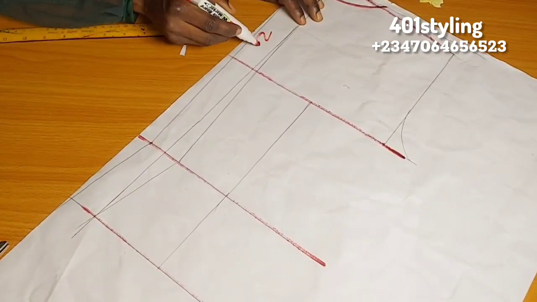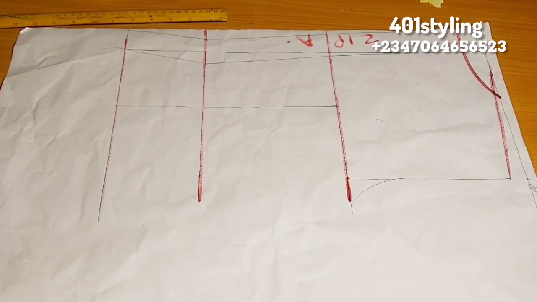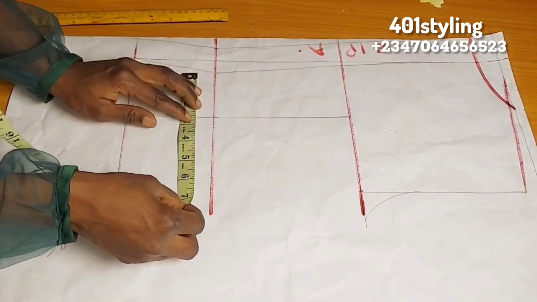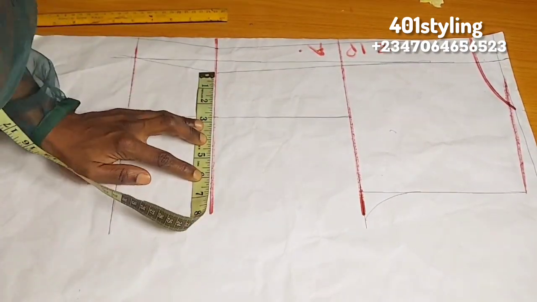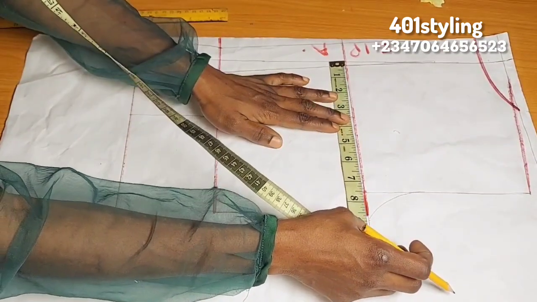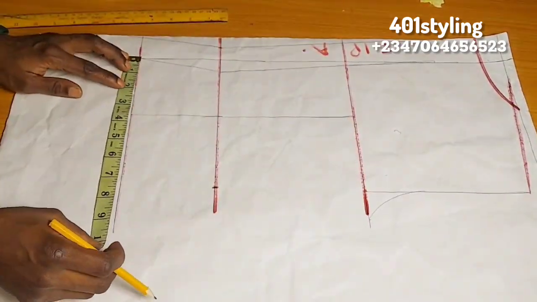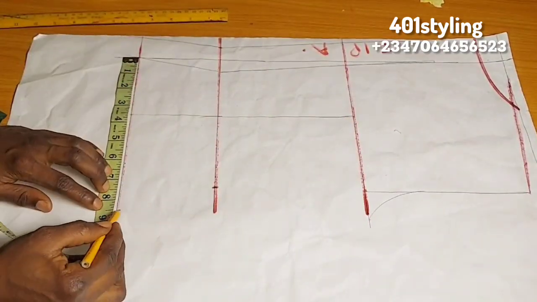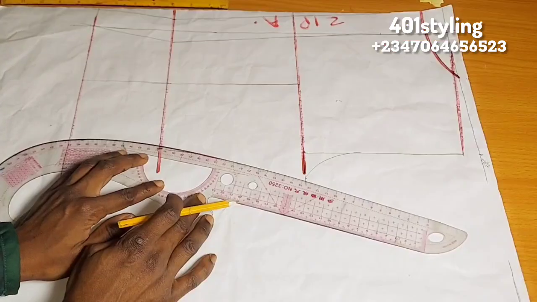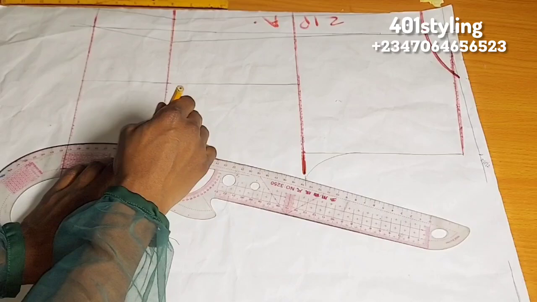Then I'm going to indicate the zipper allowance here. So now the next thing is to take the waist circumference measurement. If you want to have a dart on your top, you can simply go ahead and plot your waist dart, but because I don't want to have a dart here, I'm just going to take my waist measurements directly. On the bust line, on the chest line, you're going to take your bust divided by 4. On the hip line, your hip divided by 4. Then I'm going to connect the 3 points together like so.